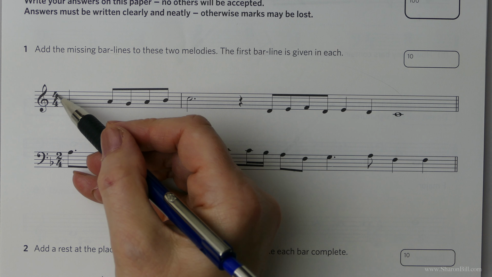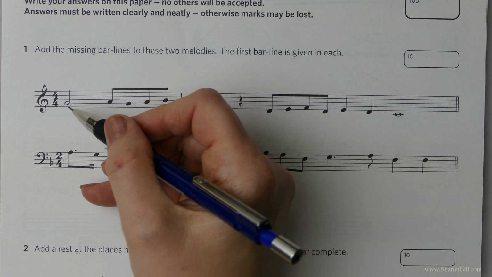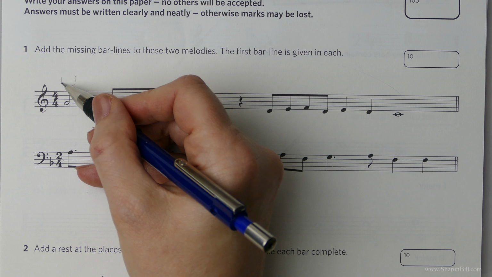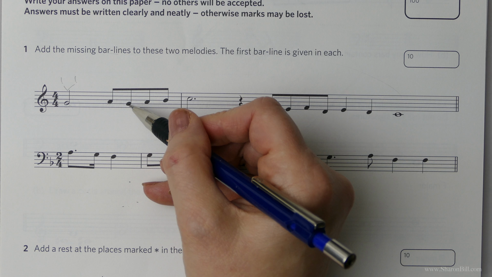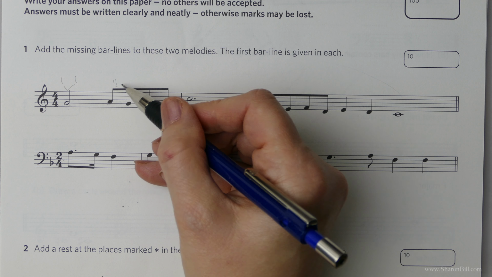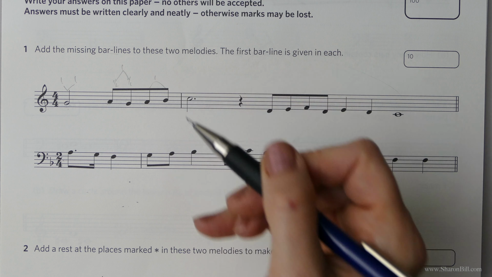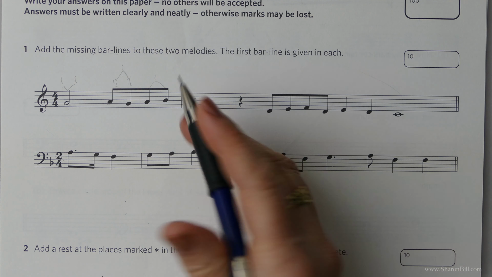So we're counting 4 crotchet beats per bar. They've given us the first one to help us. We know that a minim divides into 2 beats. 1, 2, there. Here we have 2 quavers, 2 eighth notes, which are half a beat each. So a half plus a half makes 1. A half plus a half makes 1. So there's our 1, 2, 3, 4 beats.